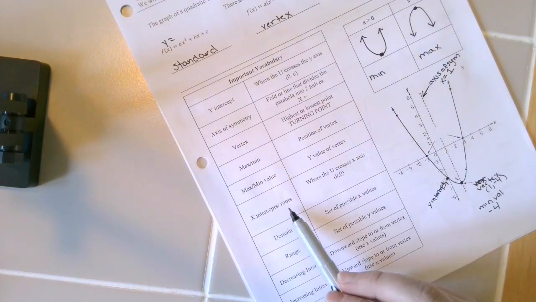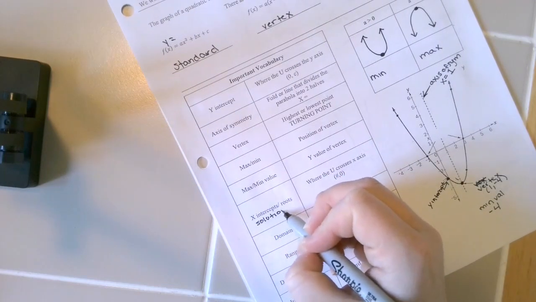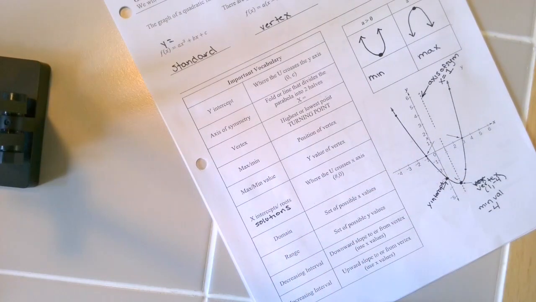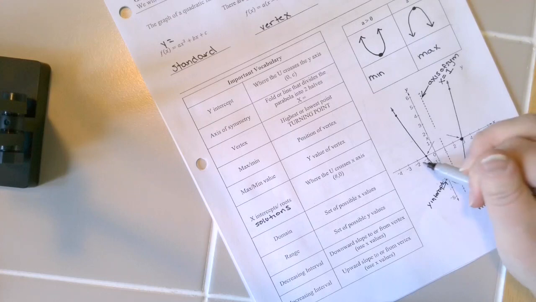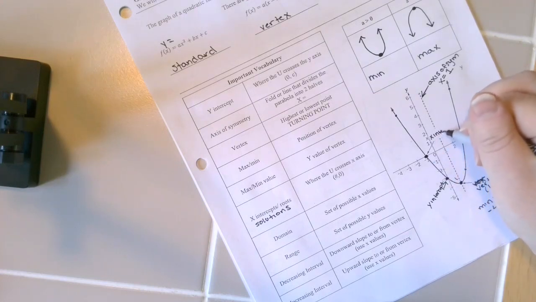Your x-intercepts or your roots can also be called solutions. And we talked a lot about roots when we were factoring. It's where your u crosses the x-axis. They are your x-intercepts. So we have one right here, and we have one right here. Those are your x-intercepts.